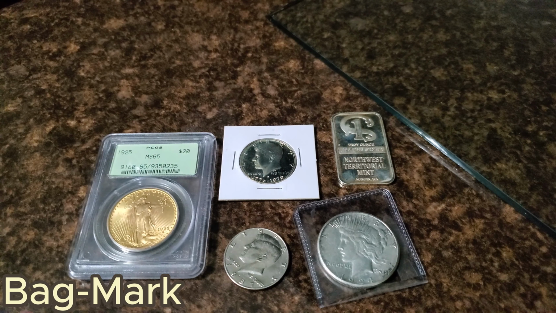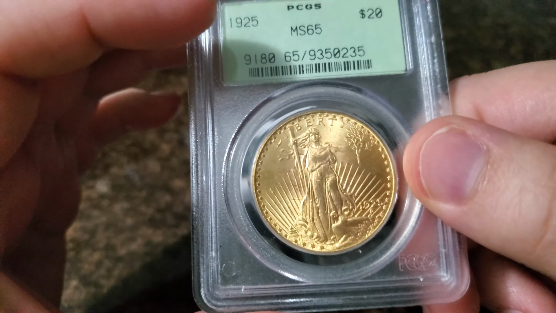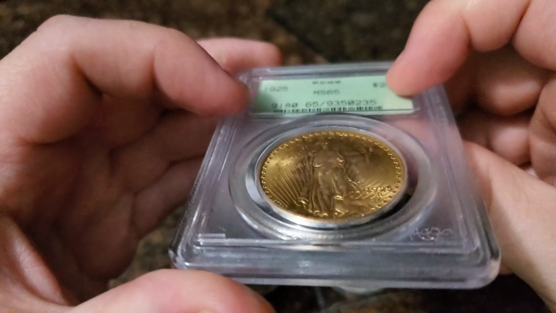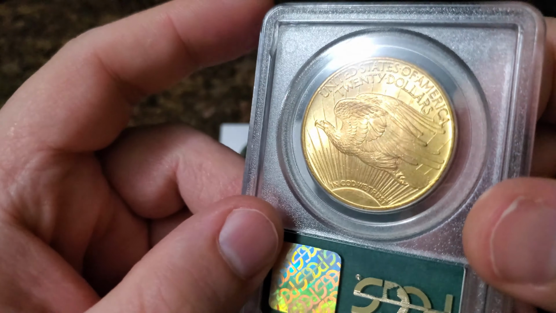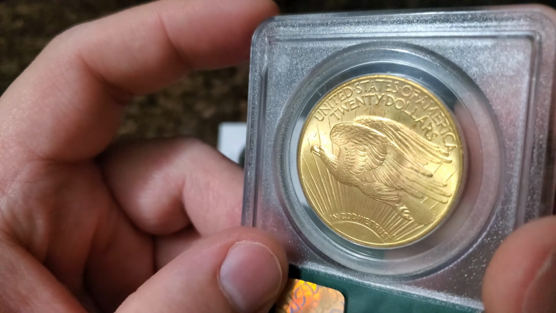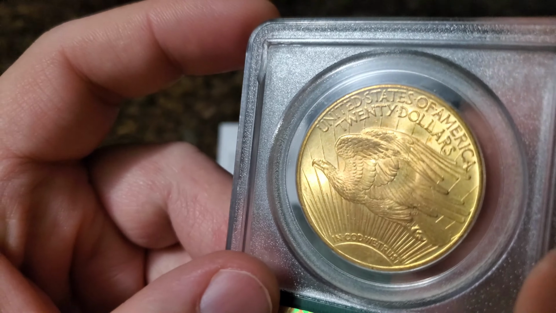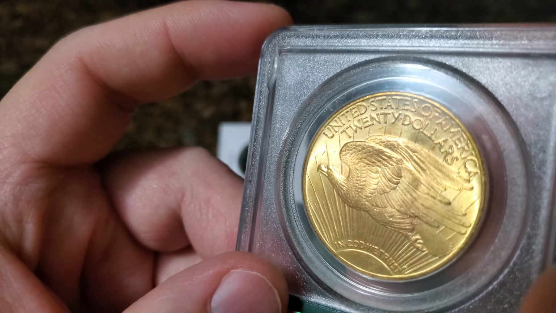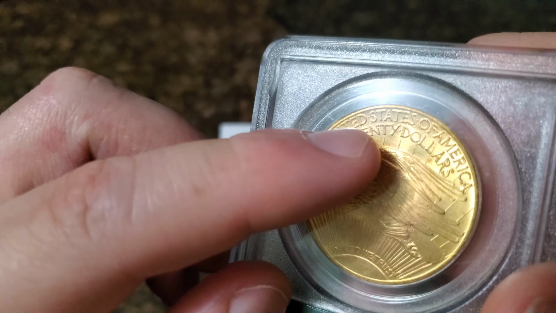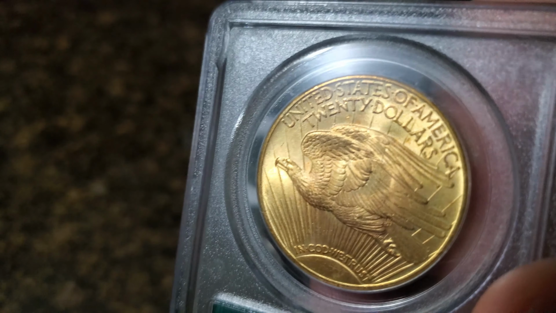Bag mark. Coins came in bags in the 1930s and before, and they were basically put in bags, let's say, of 100 coins. So when they were shuffled around in those bags against each other, they basically created little bag marks.